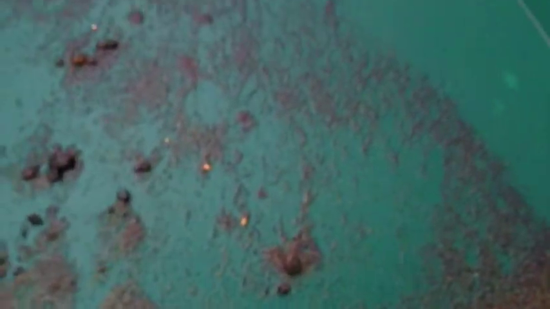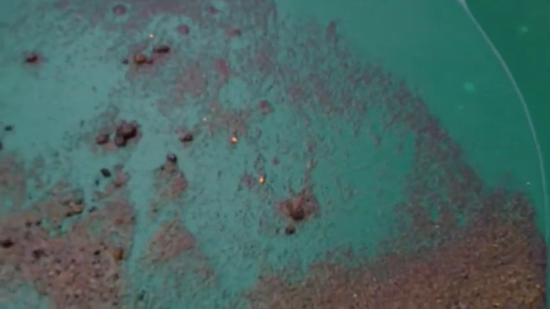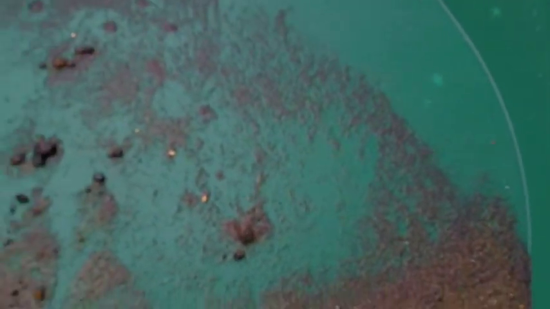Just to give you an idea, here's a 1, 2, 3, 4, 5, 6, 7, 8. 8 nice little colors, which is pretty good for a foot under the gravel bar, and I cleaned this off about 4 years ago. Pretty good.